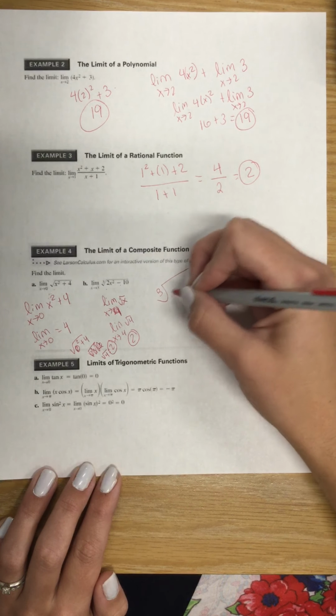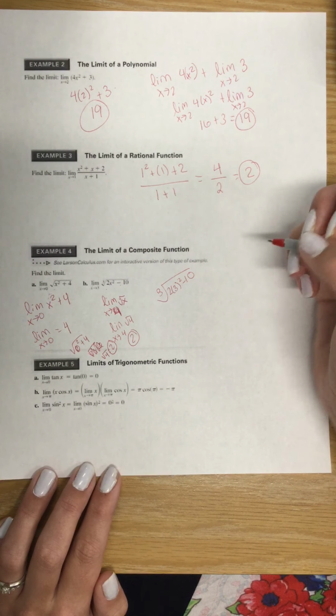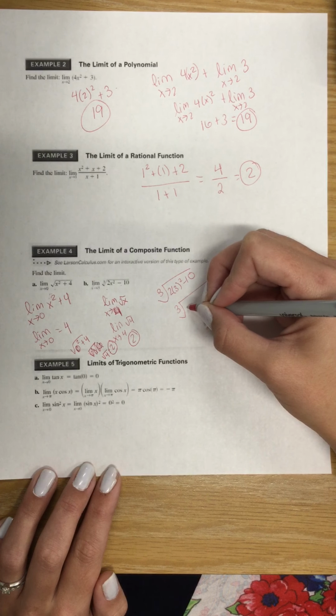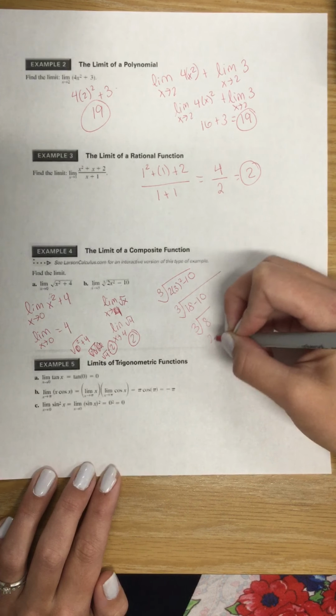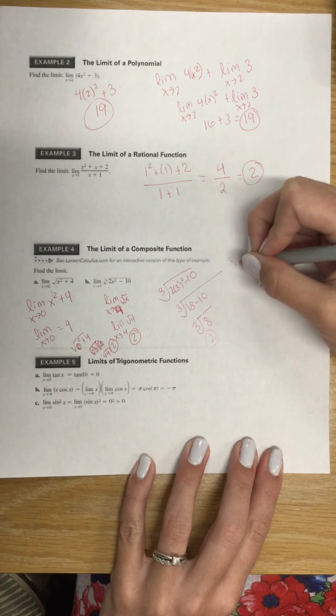The third root of 2 times 3 squared minus 10. 2 times 3 squared is 9 times 2, which is 18, minus 10. The third root of 8 is 2. And so that works too. We could have split it up into the two functions.